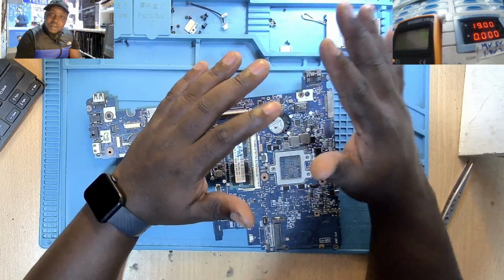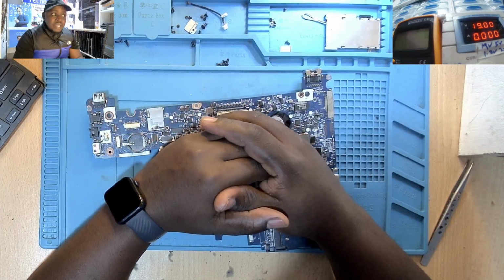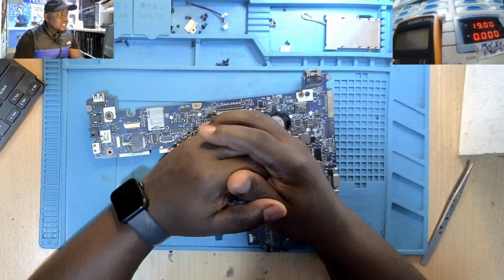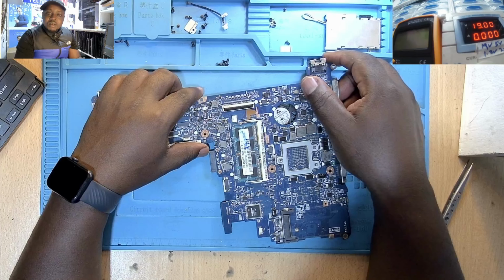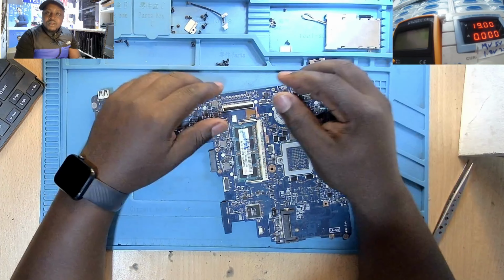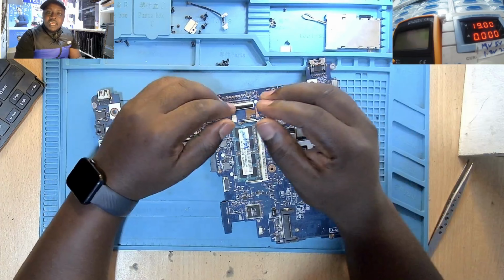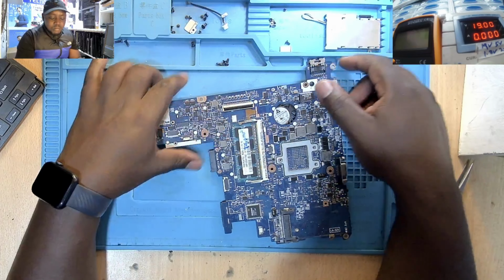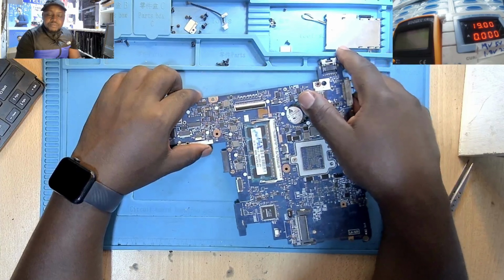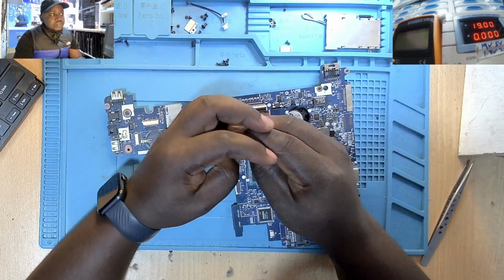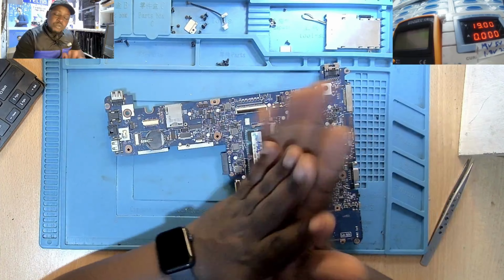Now, after you have done all that, we come to the other part, which is troubleshooting the motherboard. How do you troubleshoot that motherboard? Now that you know what a motherboard is, you know the components and the common problems in the motherboard, how do you troubleshoot it? Very important question.